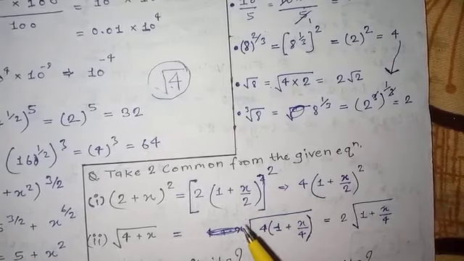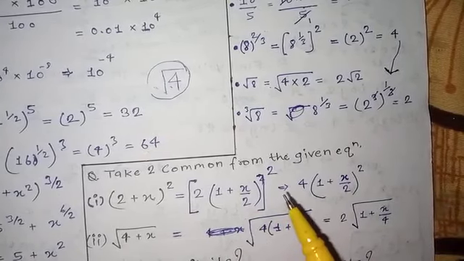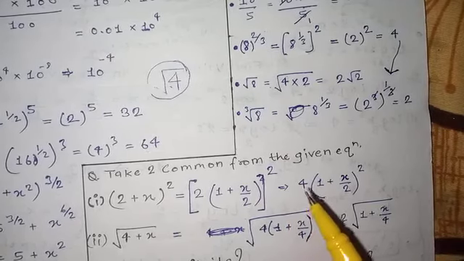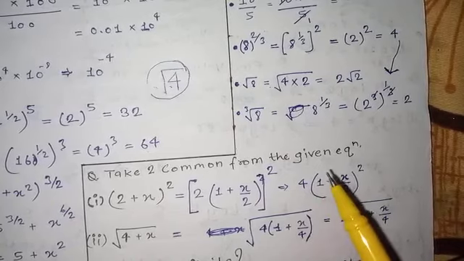So that's all about basic methods, basic mathematics. After this video, we will go ahead and study logarithms in basic mathematics. So stay tuned.